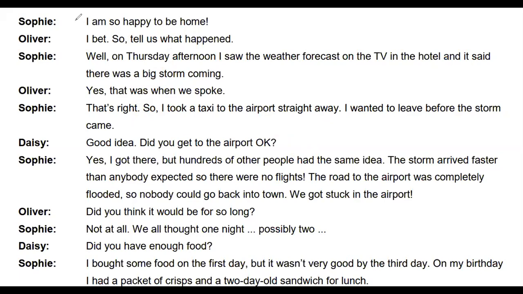For example, Sophie: "Well, on Thursday afternoon, I saw the weather forecast on the TV in the hotel, and it said there was a big storm coming." So what you're going to do is to underline, like this. Take your time and underline the verbs that you think are in the past simple, both regular and irregular, okay?